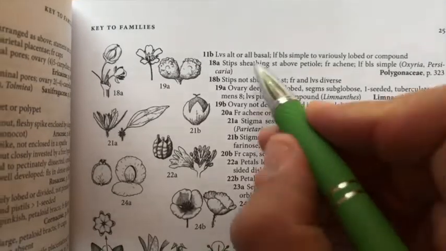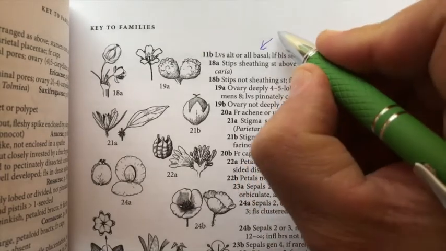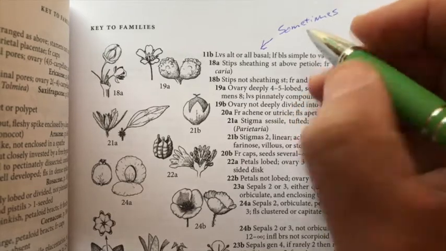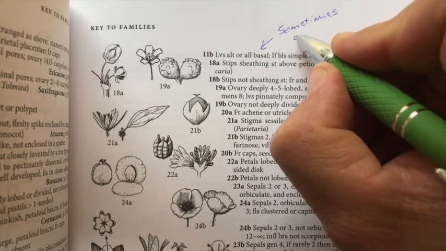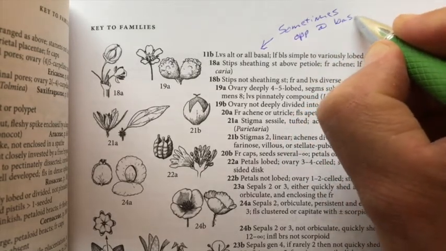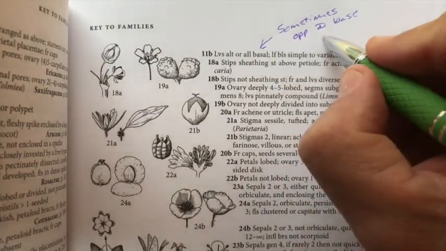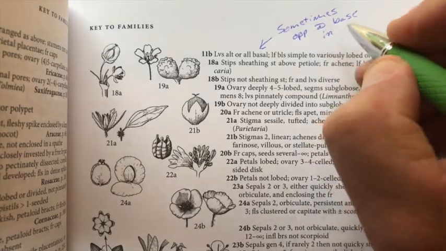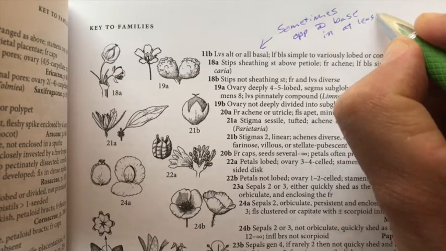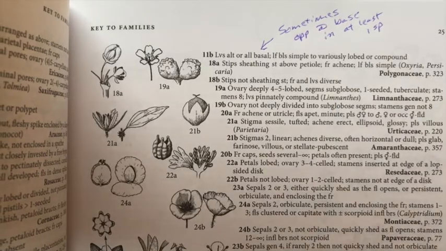For 11B here, it says leaves alternate or all basal. Sometimes opposite up at base. At least one species, and we'll amend with what that is later.